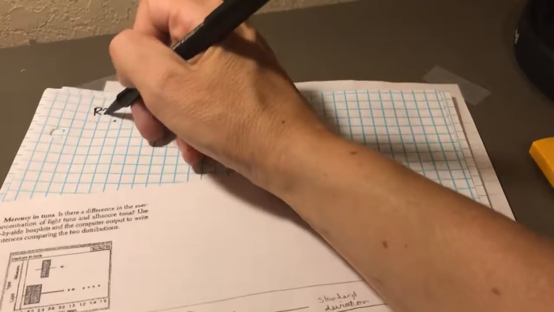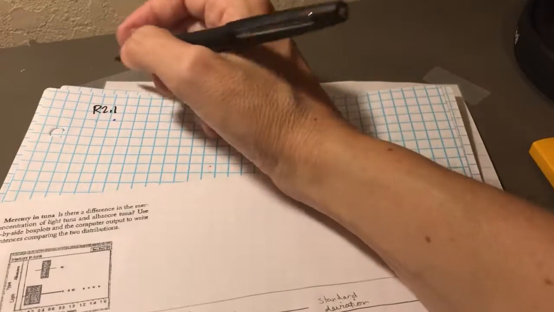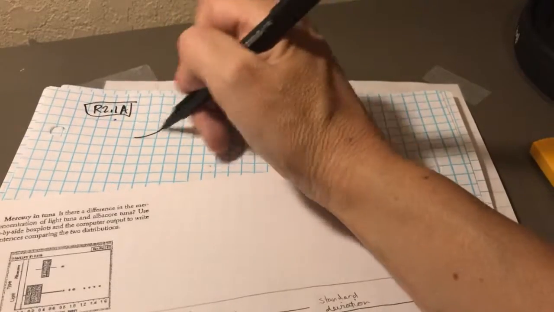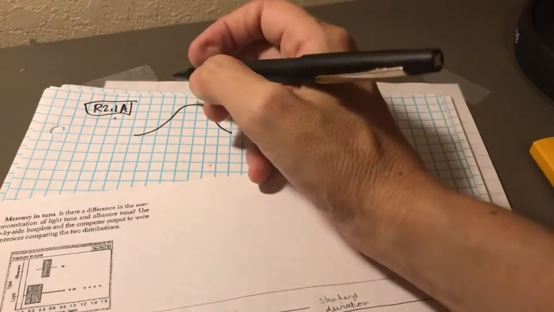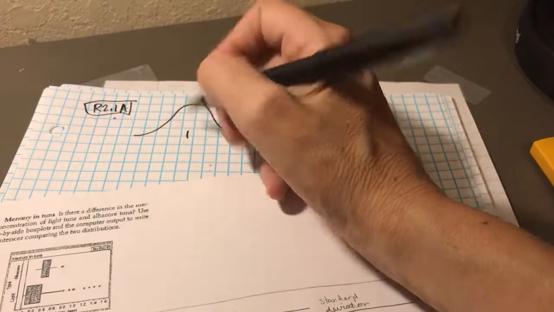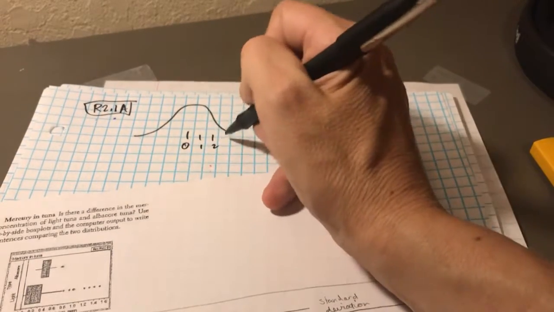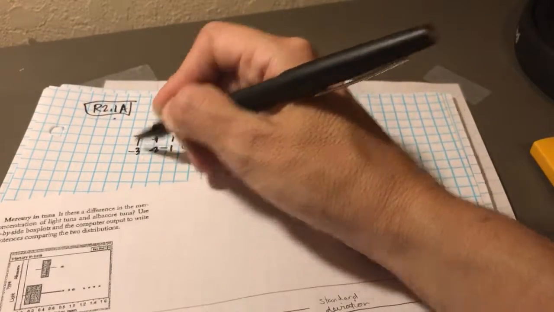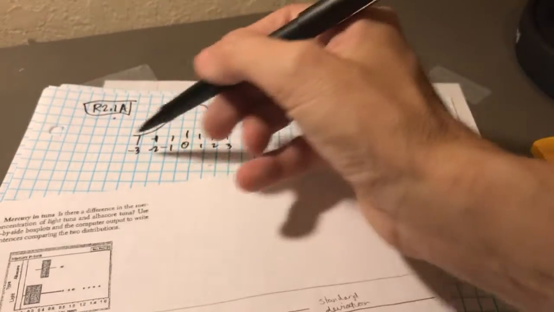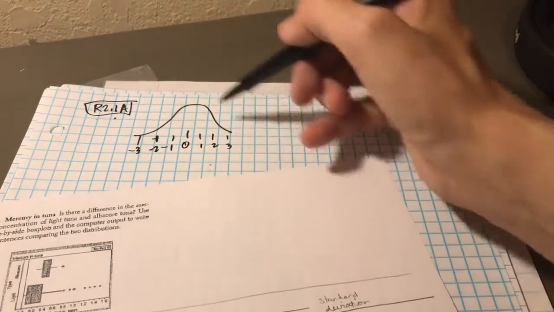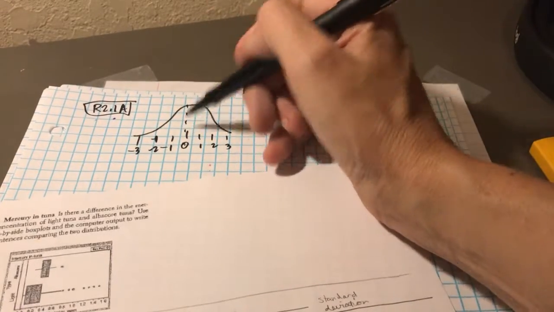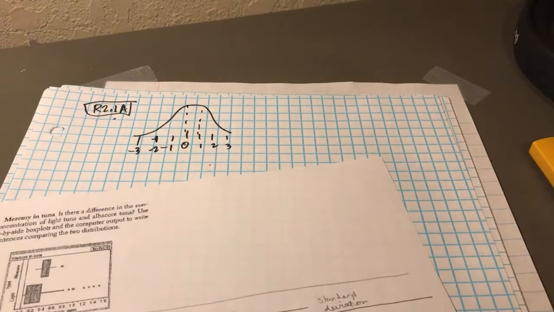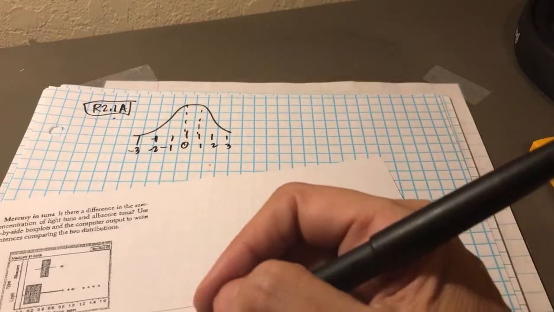Okay, so R2.1a. This states we have 15-year-old males, and they already set it to a z-score. So I'm just going to fill out my table here. It says it is symmetrical, it is single-peaked, it is bell-shaped, and for this distribution, the z-score is 0 and the standard deviation is 1. Well, we're in heaven. That's the kind of answers we're dealing with.